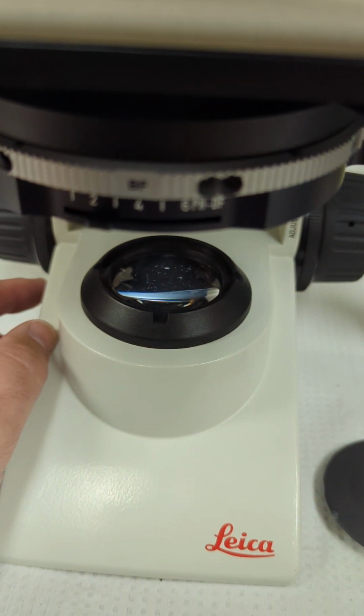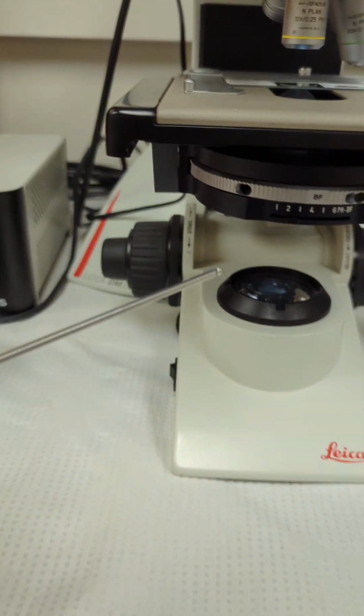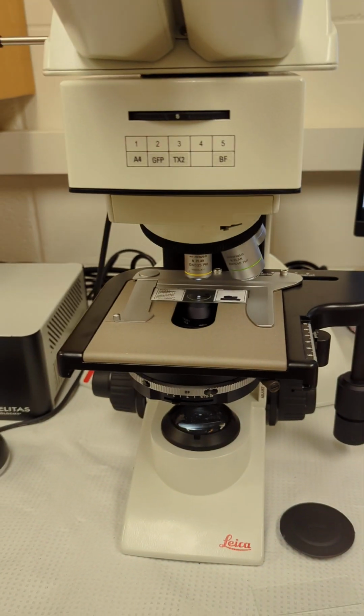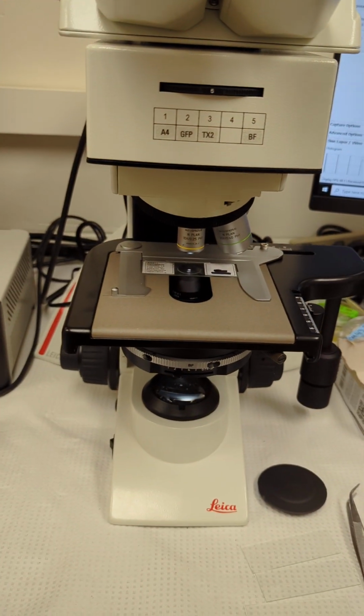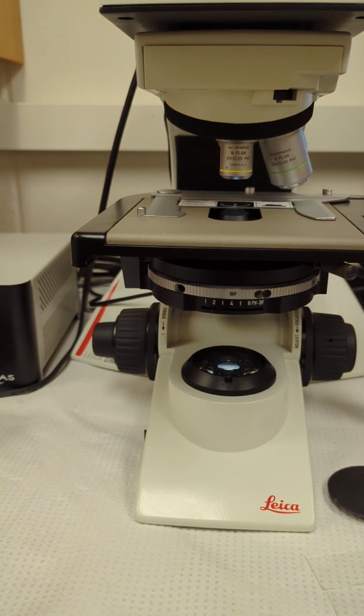So, basically you just open it all the way up, make any fine tuning of the adjustment screws down here, and then open the field diaphragm all the way back up again. And that's your Koehler alignment. So then you're all set to do bright field and phase contrast imaging.